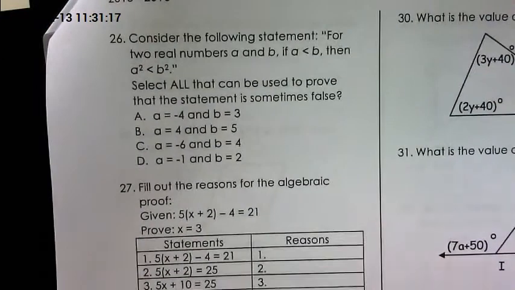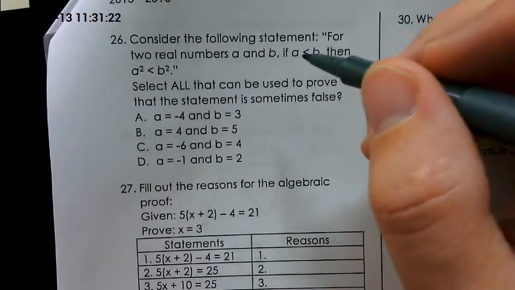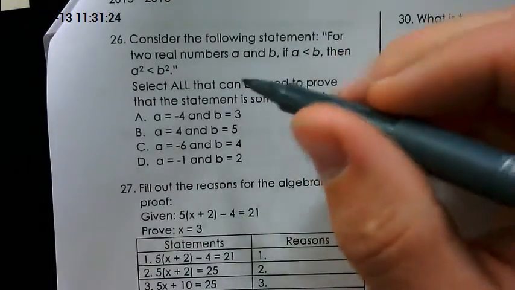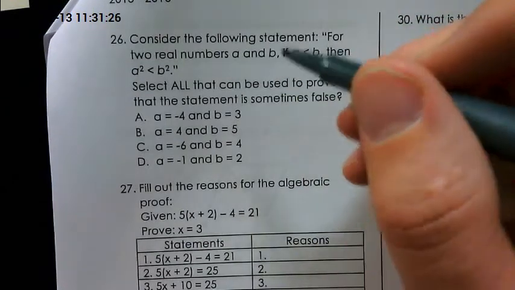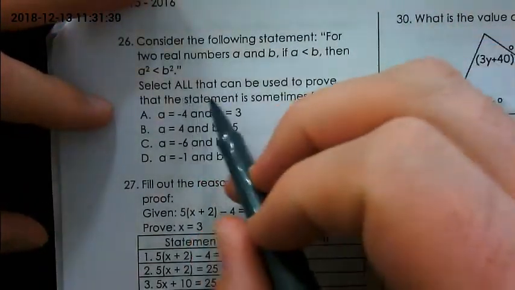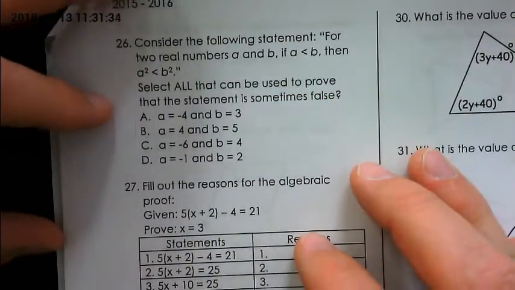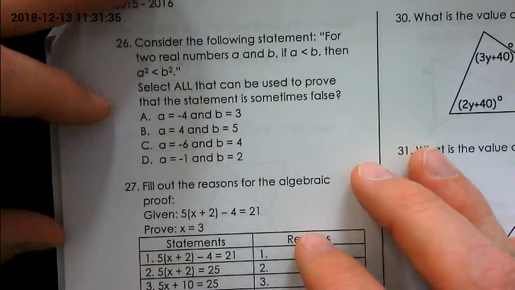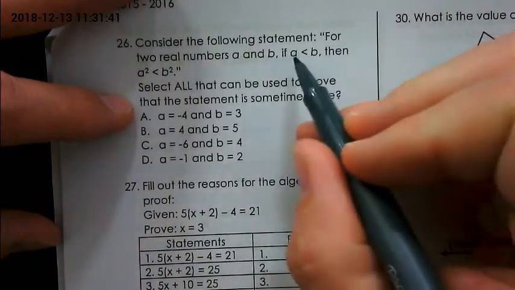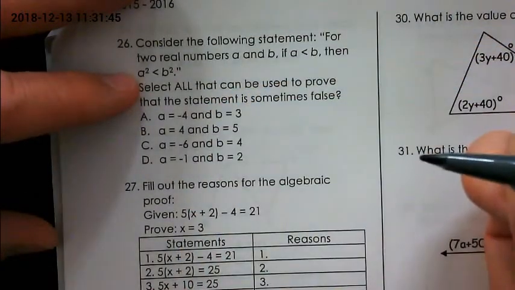On 26, consider the following statement. For two real numbers, A and B, if A is less than B, then A squared is less than B squared. Select all that can be used to prove that the statement is sometimes false. All we need here is a counterexample, and in order for it to be a good counterexample, it has to work in the if statement, but be wrong for the then statement.